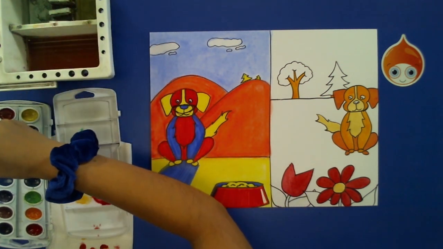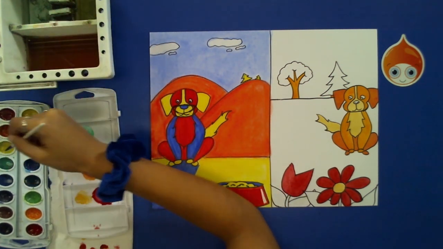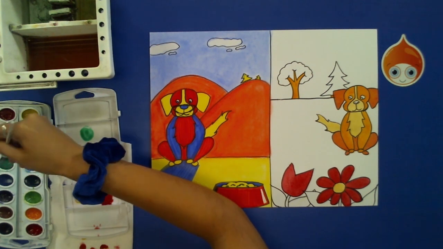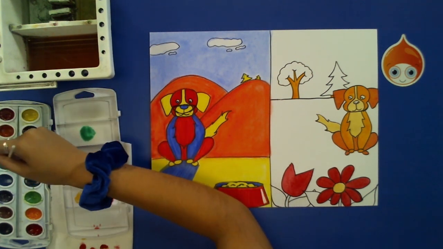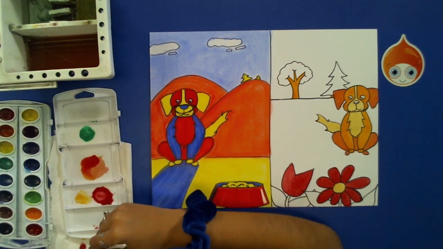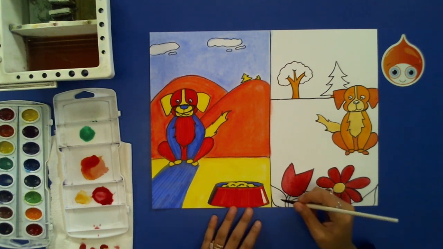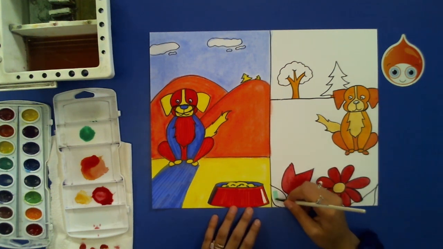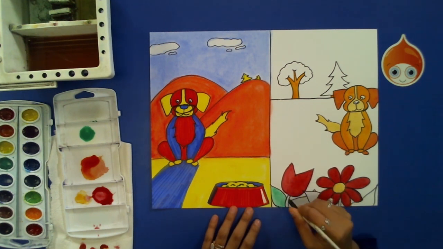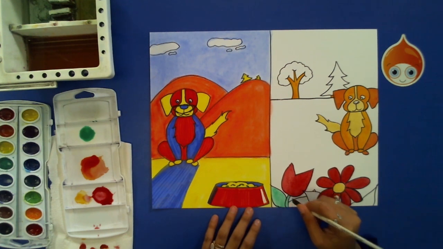Okay, so now that I have my red flowers, next I'm going to work on the smaller areas for the green parts. Now I'm going to use dark green actually. Place that into my palette. Try to get it as dark as I can.